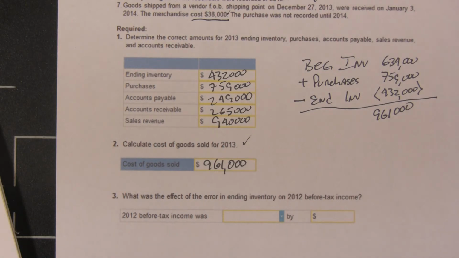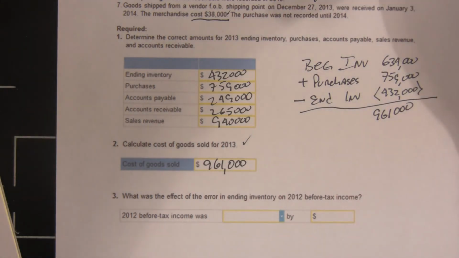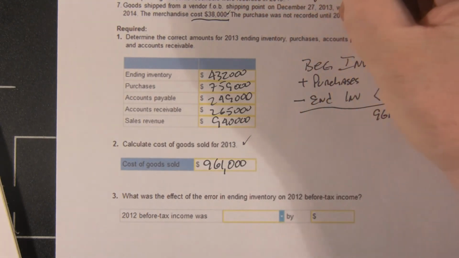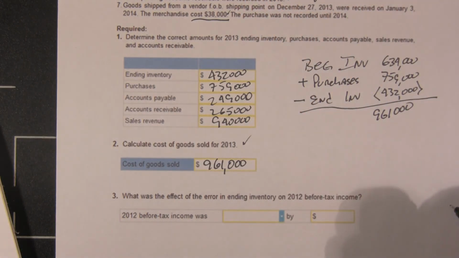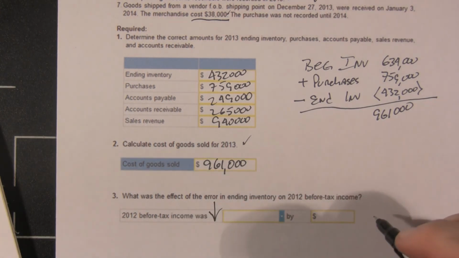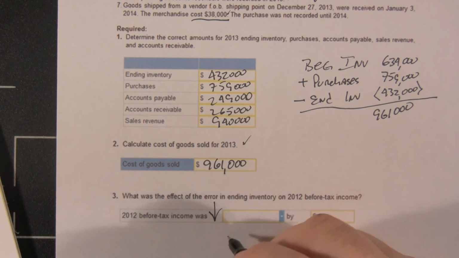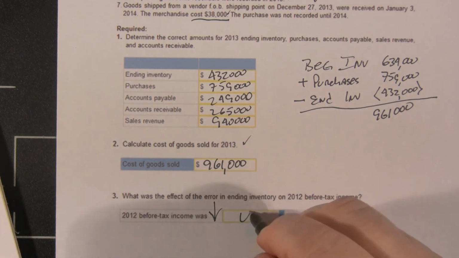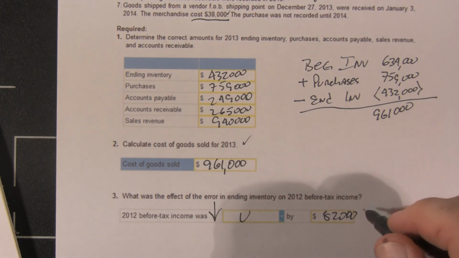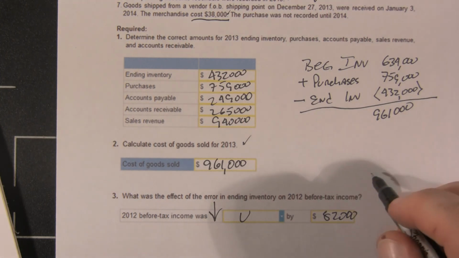They tell us that the inventory was understated. If inventory is understated, income is understated by that amount. So it was understated by $82,000. Income and inventory travel in the same direction, always.